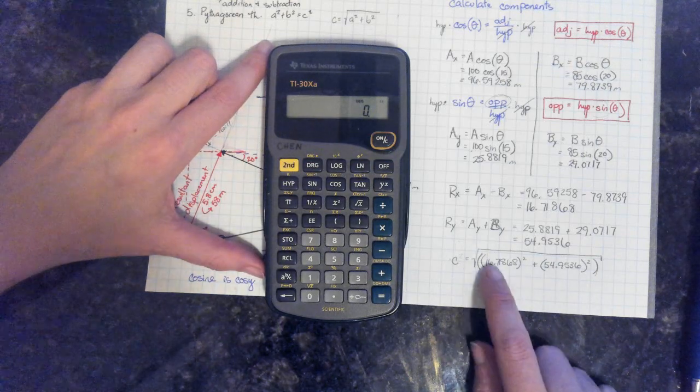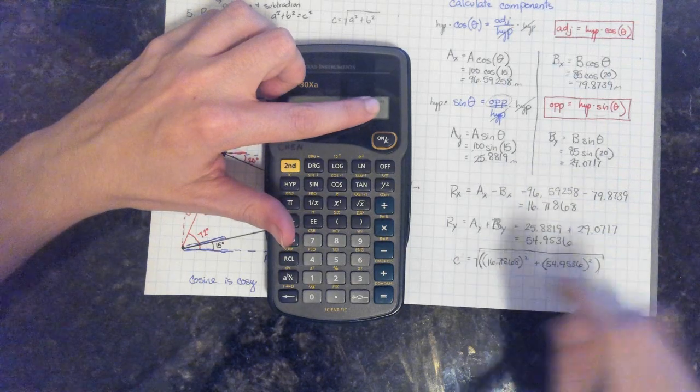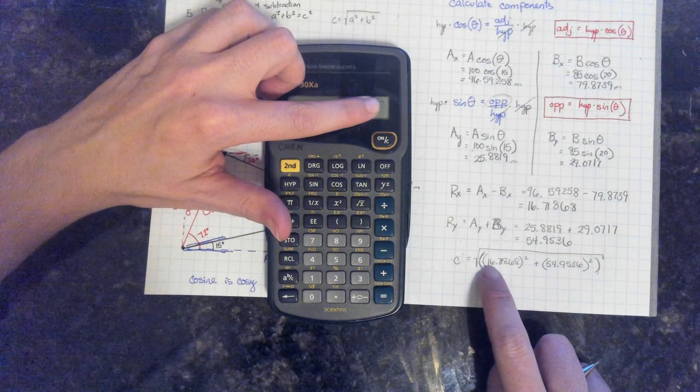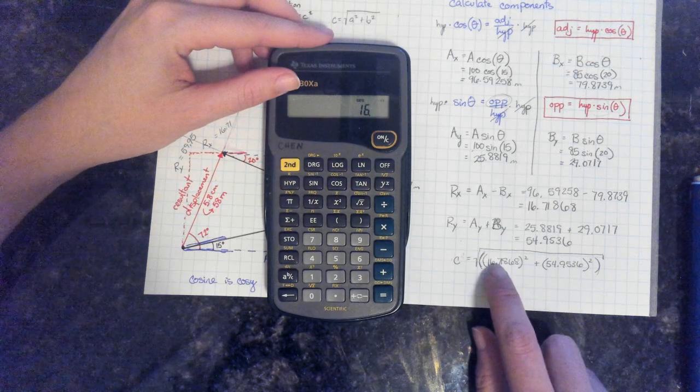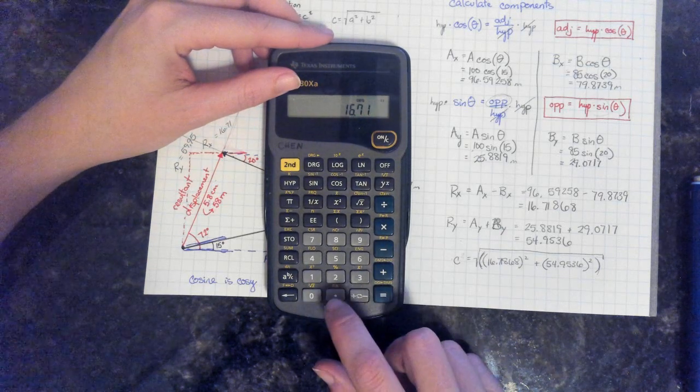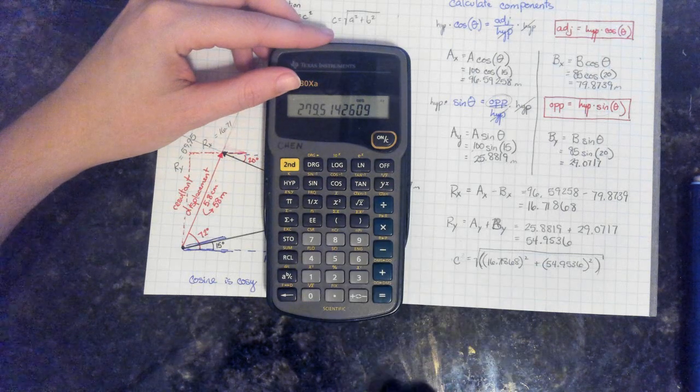Okay, so I opened up a parenthesis. That's this one. And now I'm going to type 16.71868 squared.